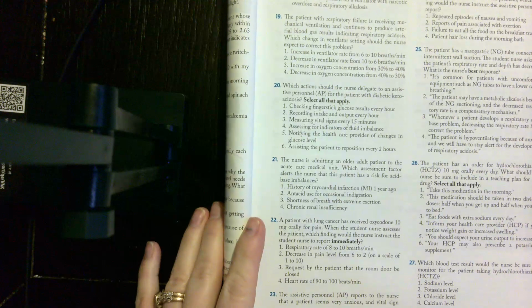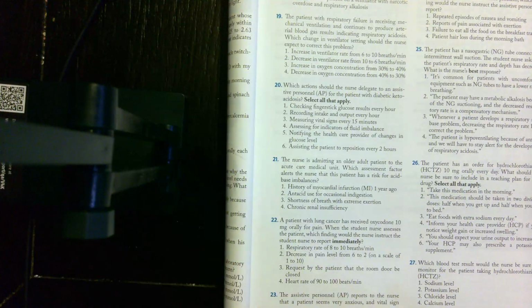21. The nurse is admitting an older patient to the acute care medical unit. Which assessment factor alerts the nurse that the patient has a risk for acid-base imbalance? 1, history of MI, myocardial infarction 1 year ago. 2, antacid use for occasional indigestion. 3, shortness of breath with extreme exertion. Or 4, chronic renal insufficiency.